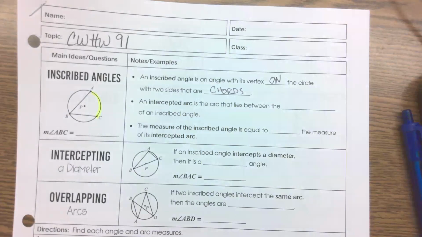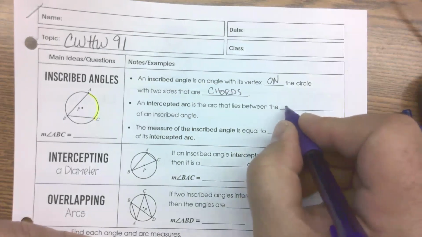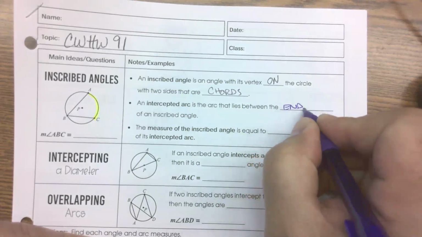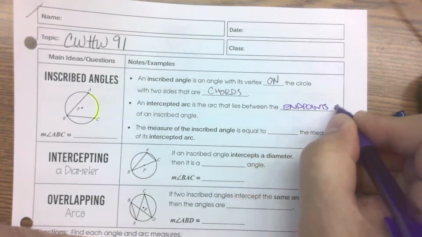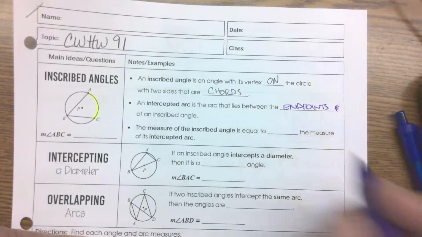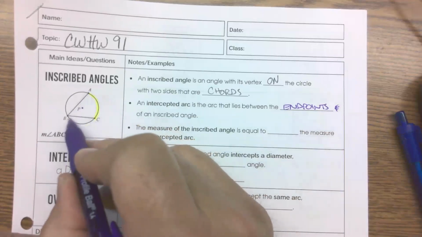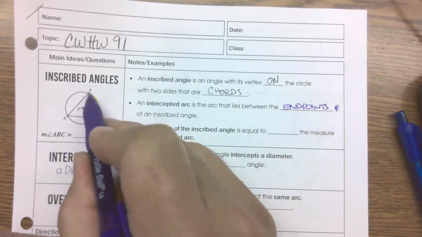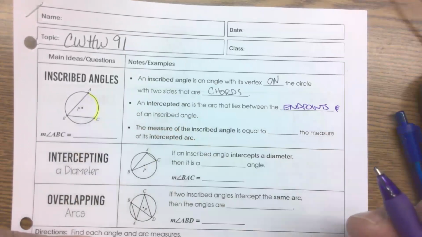The intercepted arc is the arc that lies between the endpoints of an inscribed angle. In other words, if angle ABC is the angle, with endpoints A and C, the intercepted arc is that arc in between them.